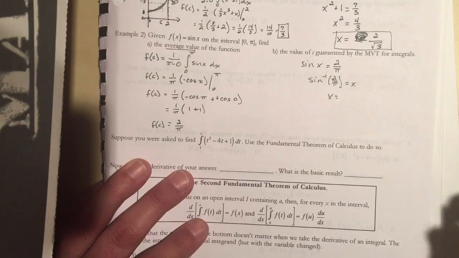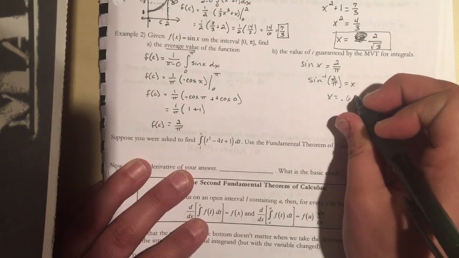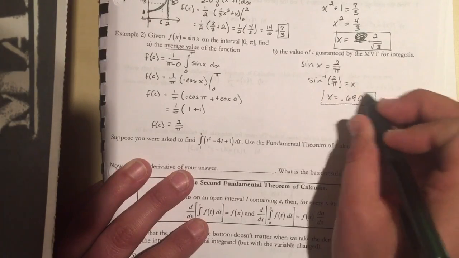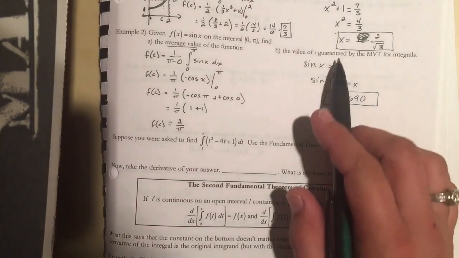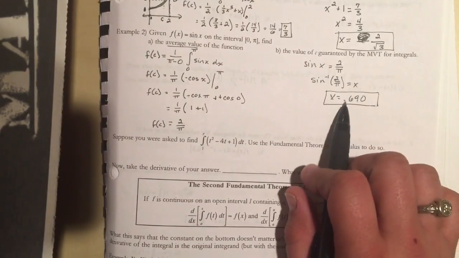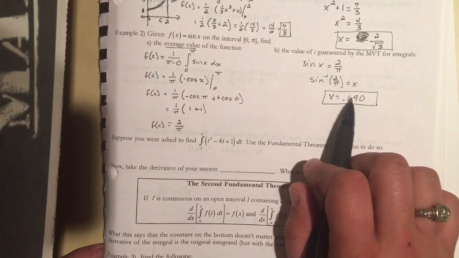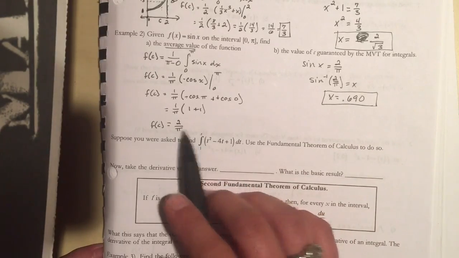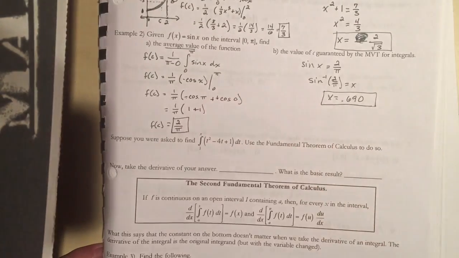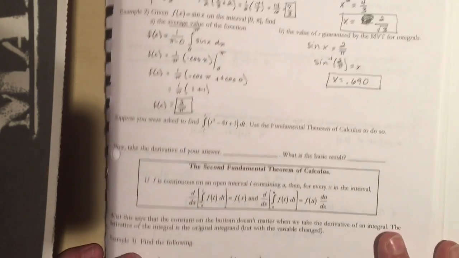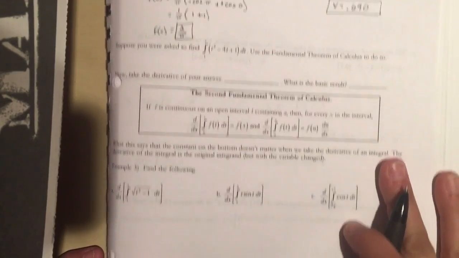And when you plug this into your calculator, you're going to get that x equals 0.690. So this is the spot where x equals 0.690 that the average height of 2 over pi is reached. Okay, so hopefully that makes some sense. If not, I'll try and explain it a little bit better in class tomorrow when I get there. But hopefully that makes some sense to you.